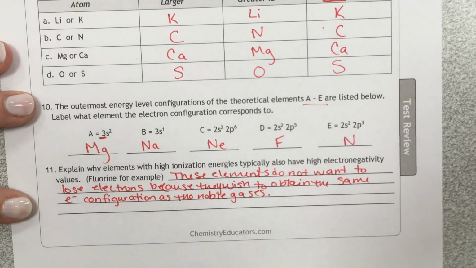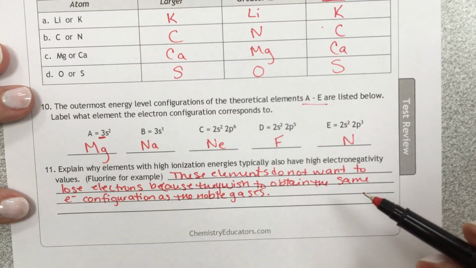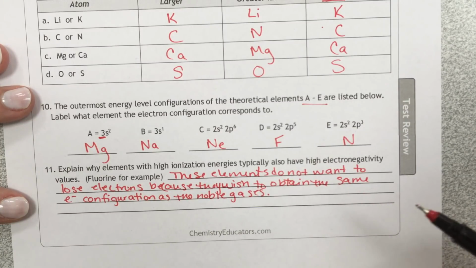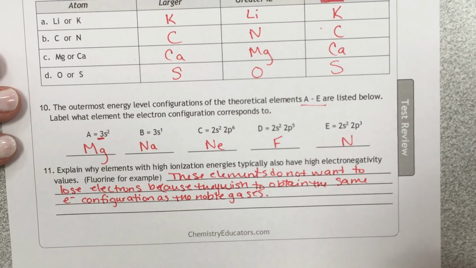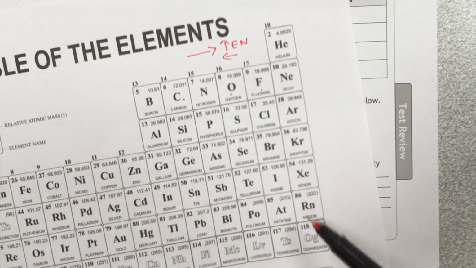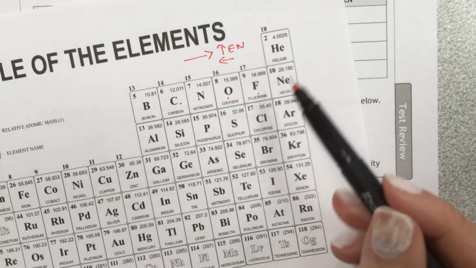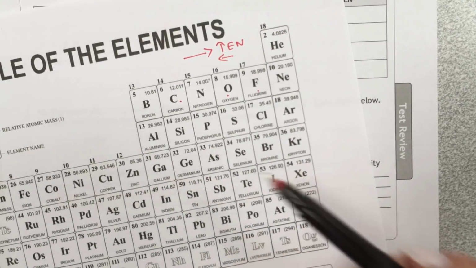Elements on the right side of the periodic table, they are the ones that behave this way. So, explain why elements with high ionization energies typically also have high electronegativity values. So basically, once you're isoelectronic with a noble gas, one of these guys who are very stable, it's going to require a lot of energy to take them out of that noble gas state.